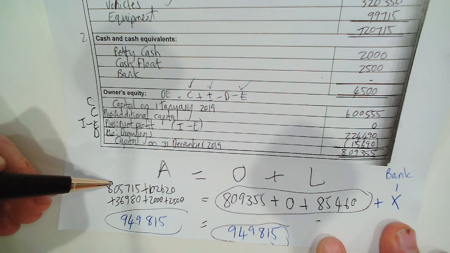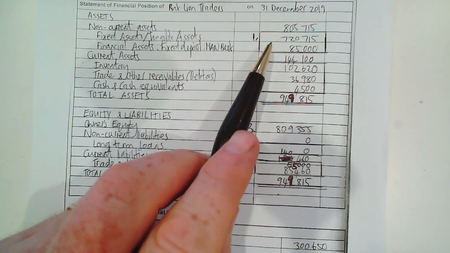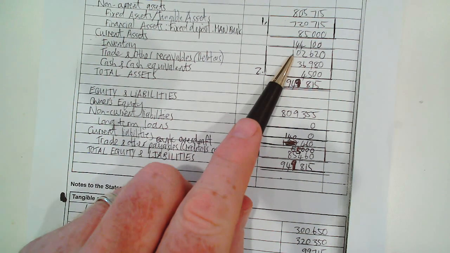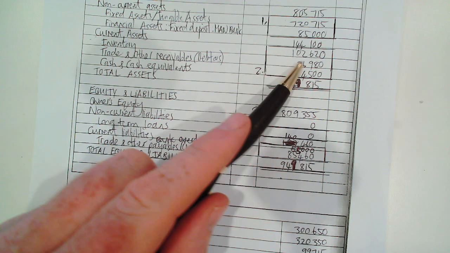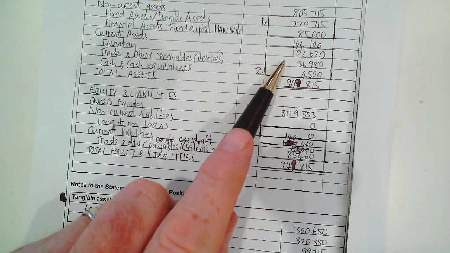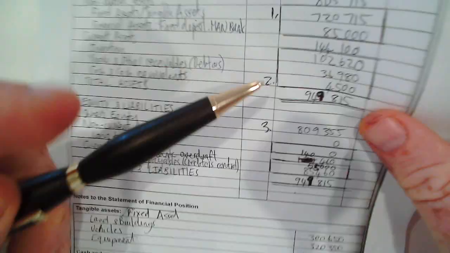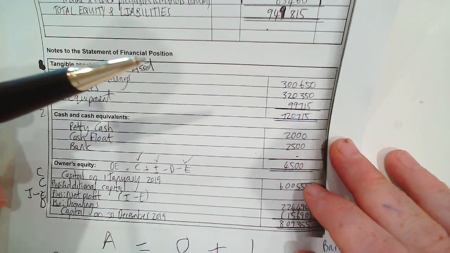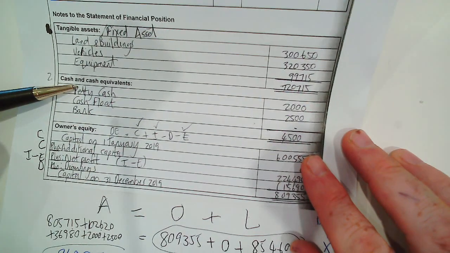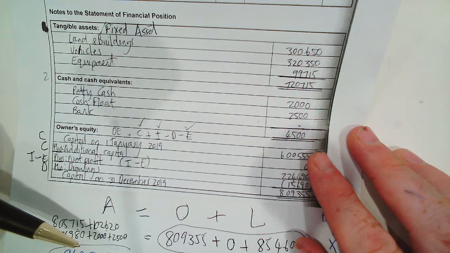Then we put the assets in, which is the non-current assets plus the inventory that we have, the debtors that we have, and then we're going to look at the other assets that we have under the note, 2,000 and 2,500.